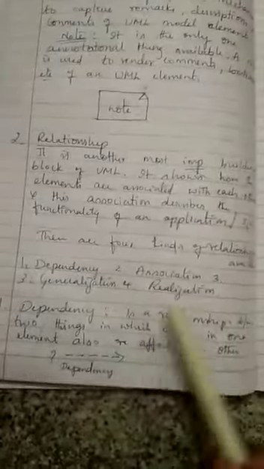First is dependency. What is dependency? One element is dependent on another element. If a change in one element occurs, that affects the other element. And this is the symbol, that is the notation: a dotted line followed by an arrow mark, for dependency.